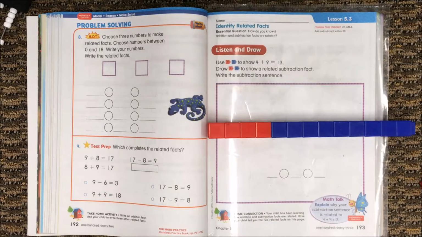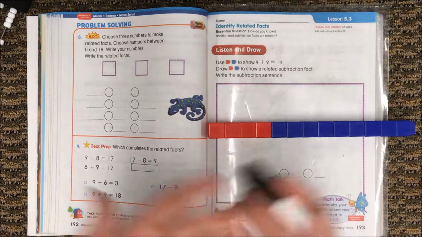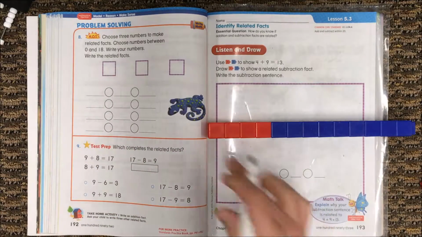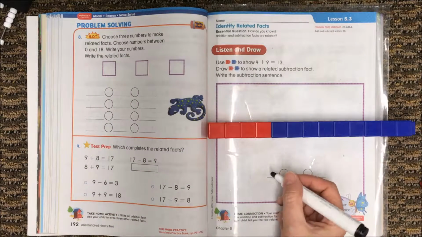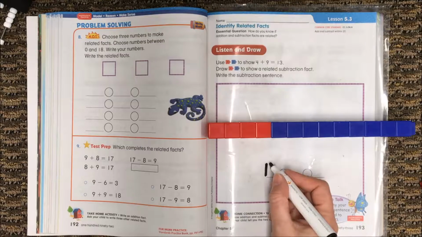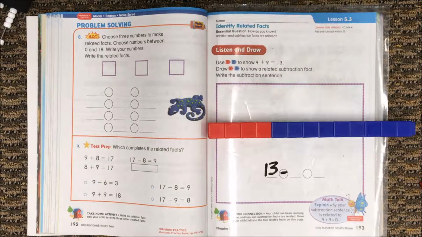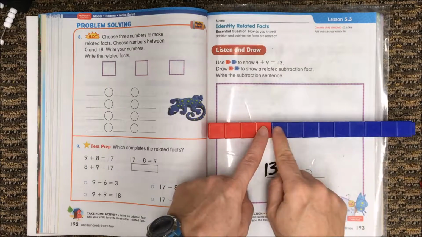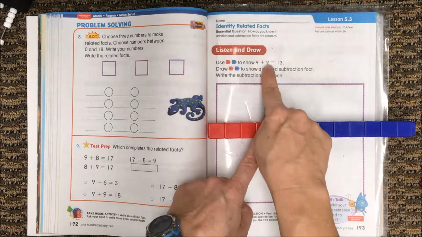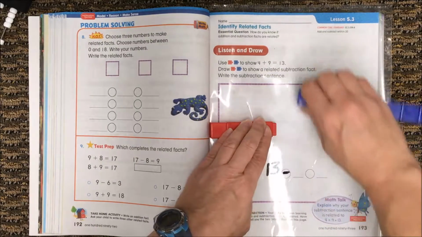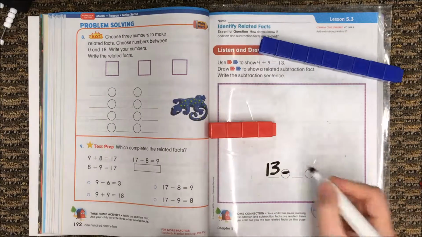Well, remember, before we take away, we have to start with everything. How much is our everything? All of them make 13. And we're going to subtract, so we'll write a minus sign. Now, I'm going to take away our big chunk. Our big chunk is 9. I'm going to take away all 9. 13 take away 9.